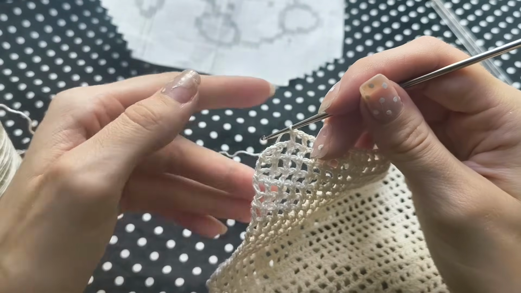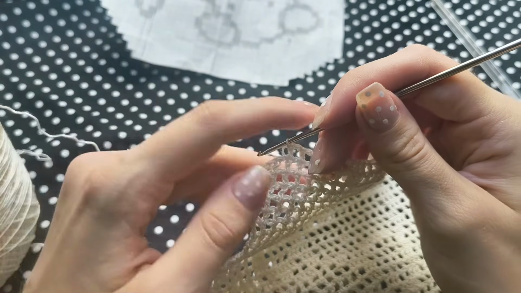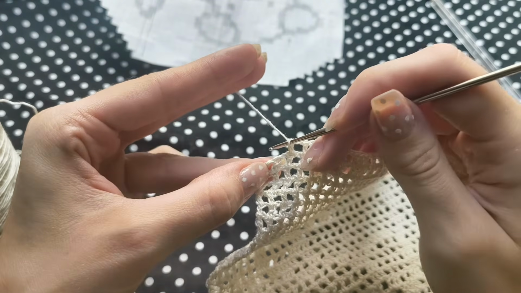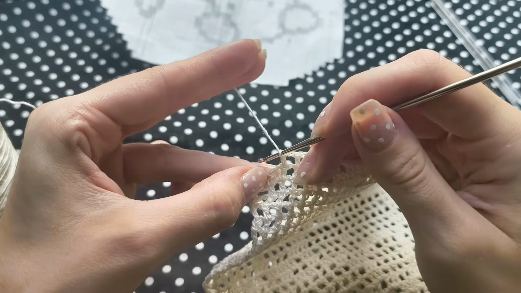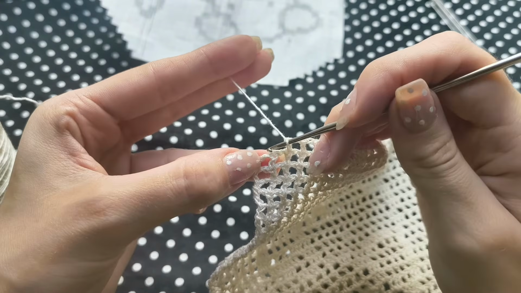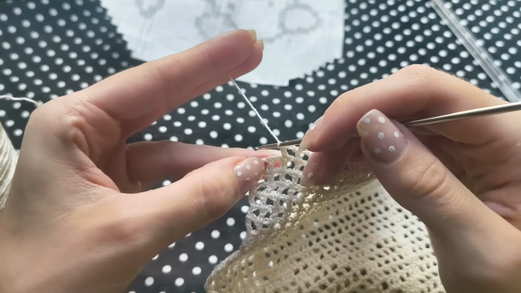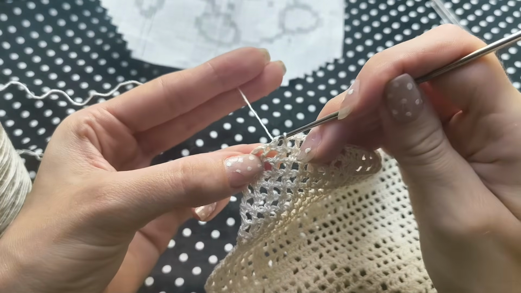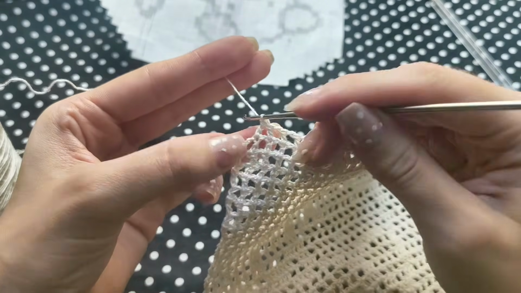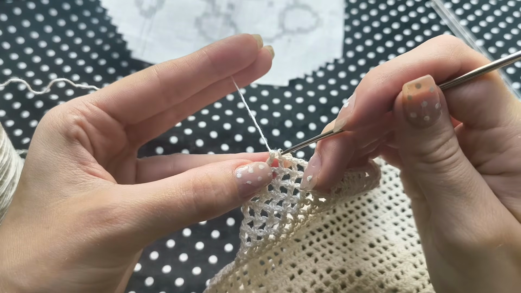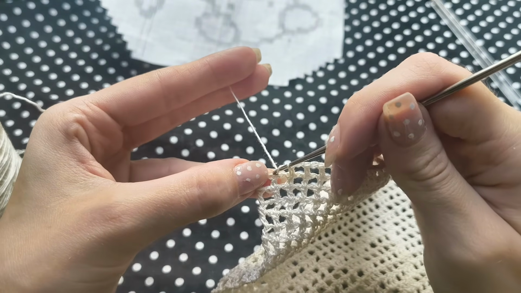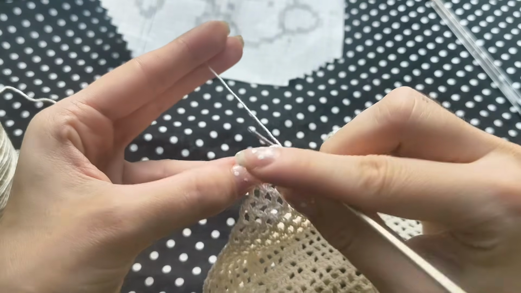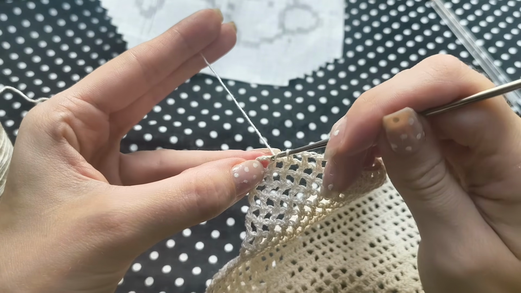So when we are going to decrease on this side, you have two choices where you place your DC or your treble crochet. That's up to you. You can either put it here like that, or you don't do it where the DCs are, you do it a little bit more on the left.